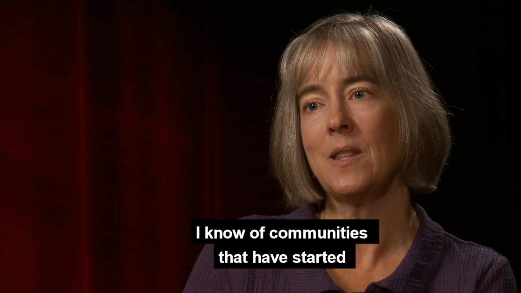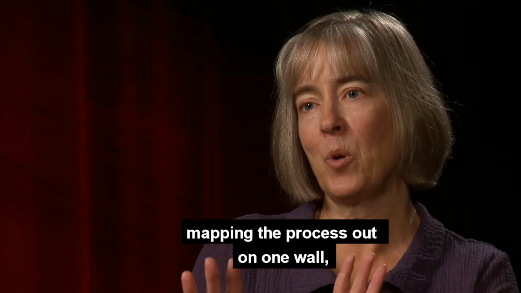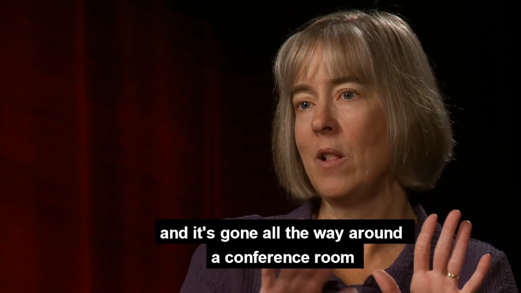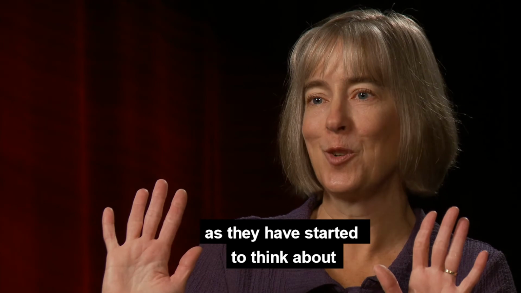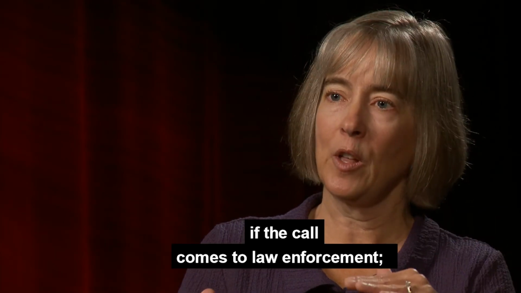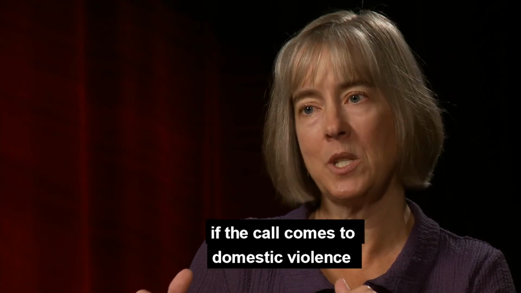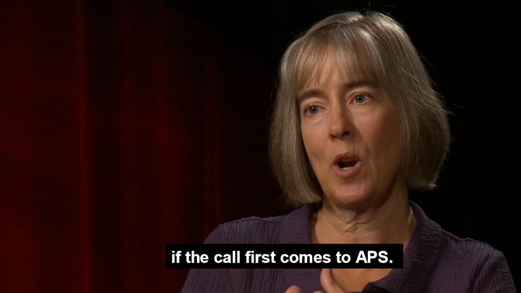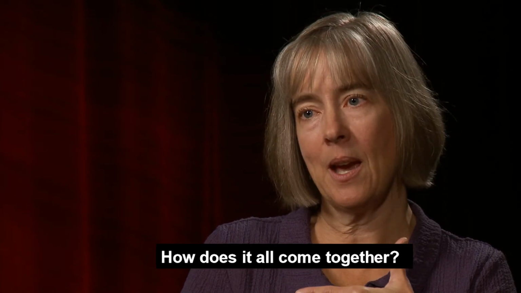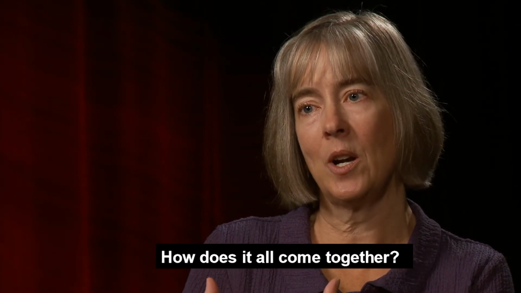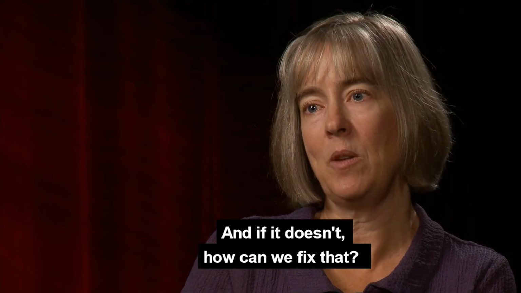I know of communities that have started mapping the process out on one wall, and it's gone all the way around a conference room as they have started to think about if the call comes to law enforcement, if the call comes to the domestic violence or sexual assault program, if the call first comes to APS, how does it all come together? And if it doesn't, how can we fix that?